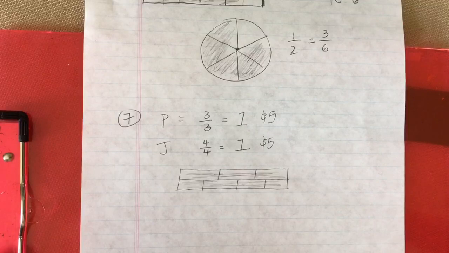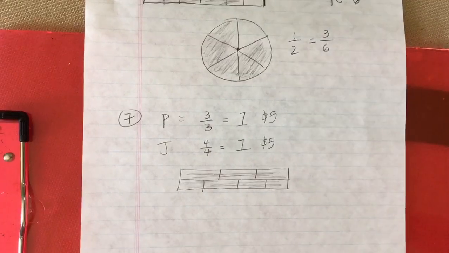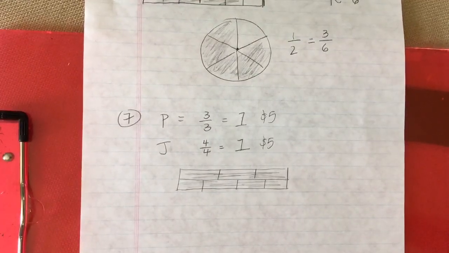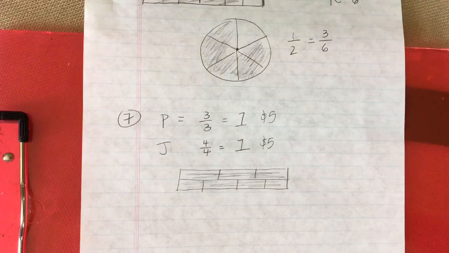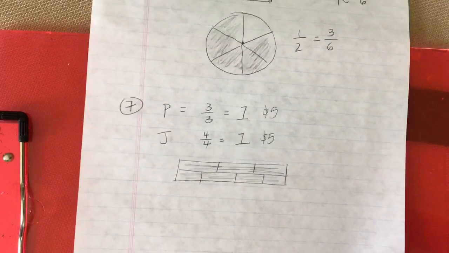Now, it's asking how you know. And you cannot just say, I drew a picture. You certainly can talk about how 3/3 and 4/4 are both 1 whole, because when the numerators and the denominators are exactly the same, that equals 1 whole. So you can use that reasoning if you want. All right, moving on to number 8.